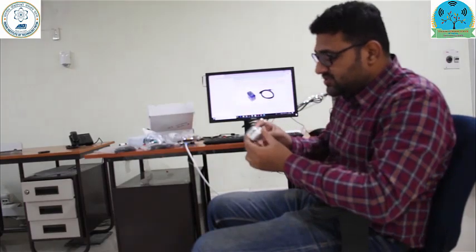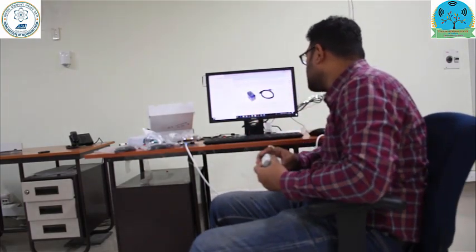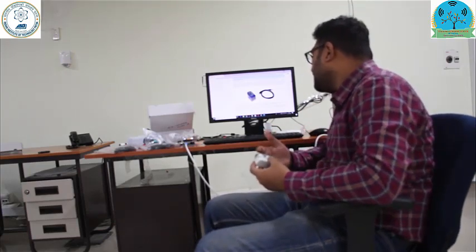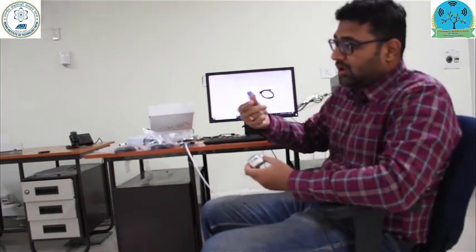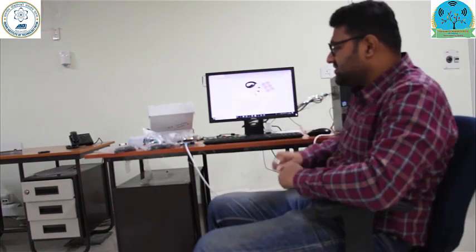As I discussed, the SpO2 sensor is basically used for oxygen saturation, that is, it measures the pulse oximetry, and it is a non-invasive method. That means you need not take out a blood sample or pluck samples from your blood. Moving on to another sensor, the ECG sensor.